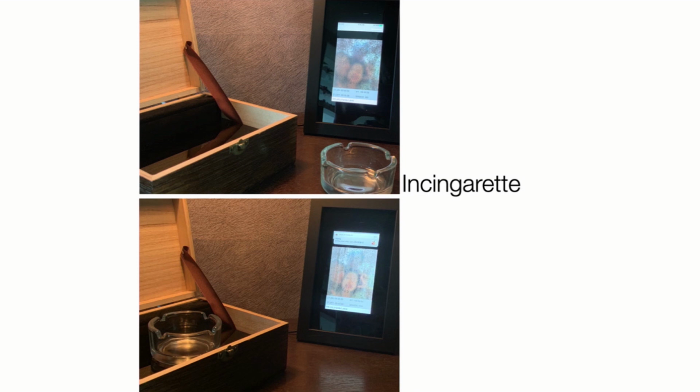So they put the ashtray back to the container, and the digital picture will gradually become cleaned, washed out by the virtual wind. So again, of course, this is also because data is transmitted from the smart ashtray to the digital picture frame.